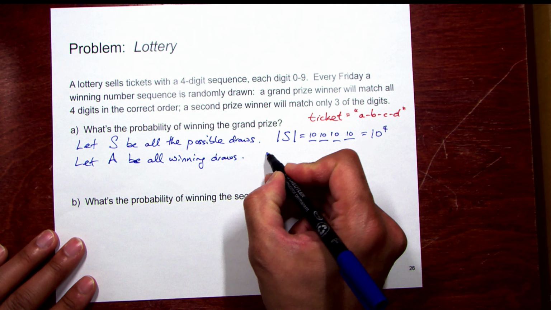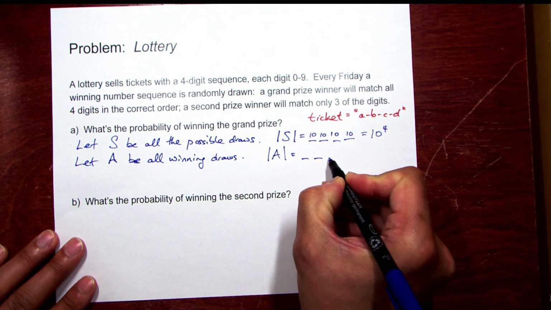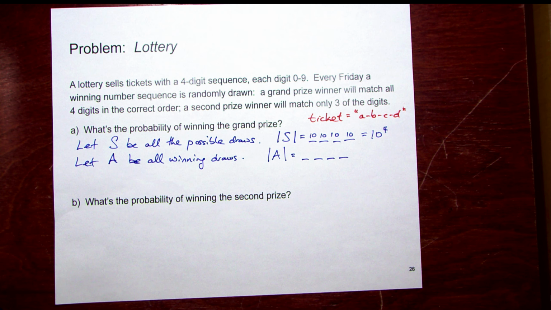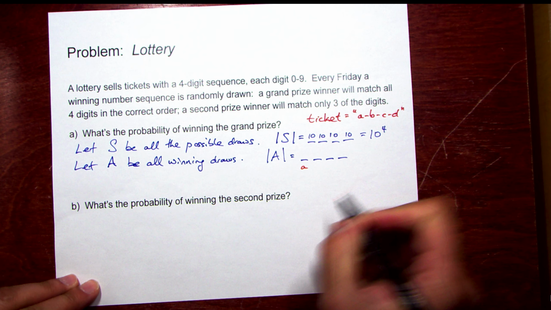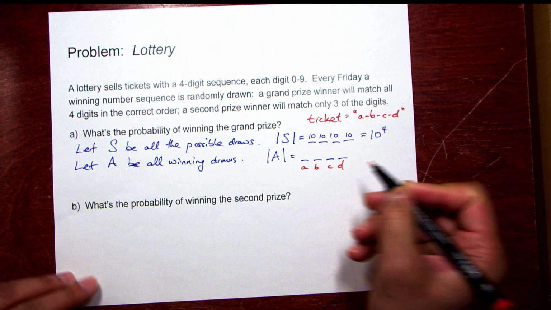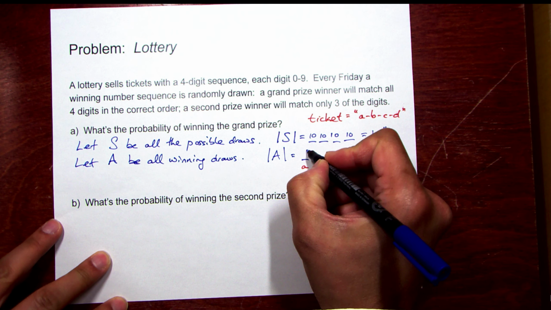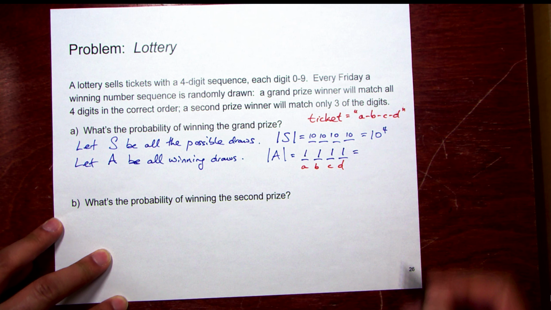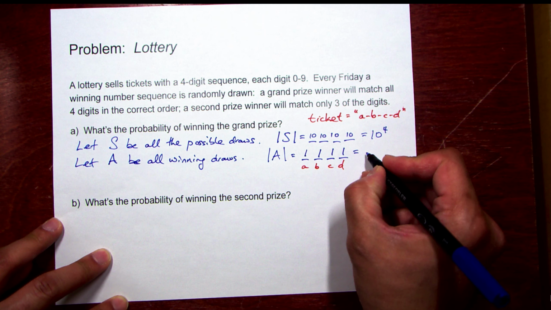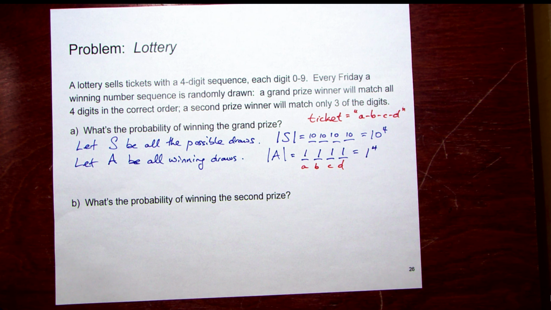All the winning outcomes, again, there are 4 blanks. What goes in the blanks? It's only one winning number, right? If it's A, if it's B, if it's C, if it's D, it's only one out of the 10 numbers that's going to match. I know that seems a little trivial, multiplying by 1, but 1 to the power of 4 is still 1. So it's one chance in 10,000. Just to finish off the problem.